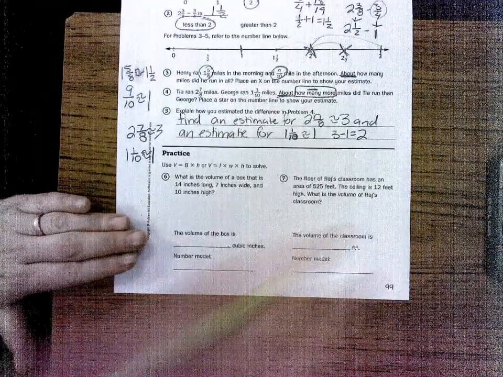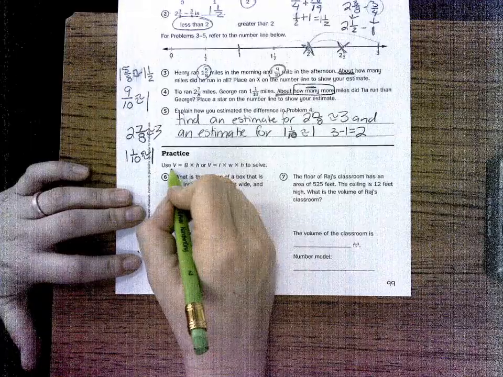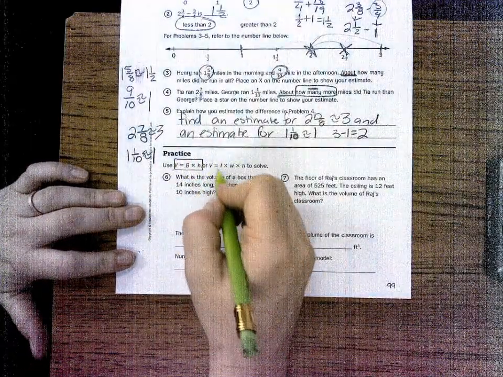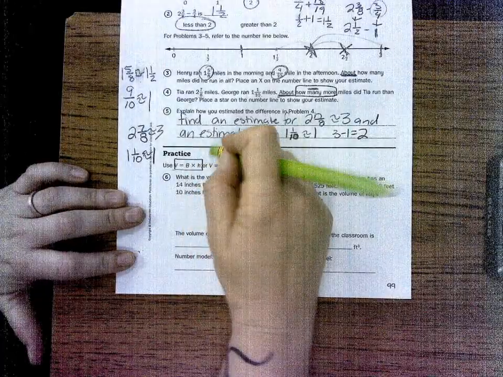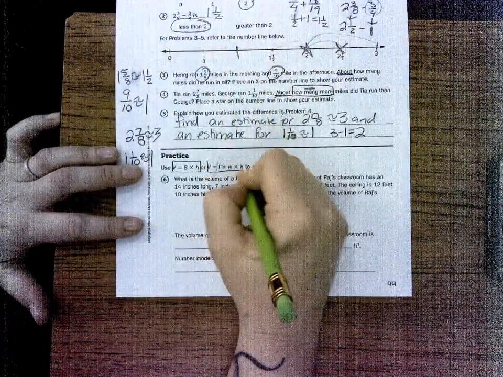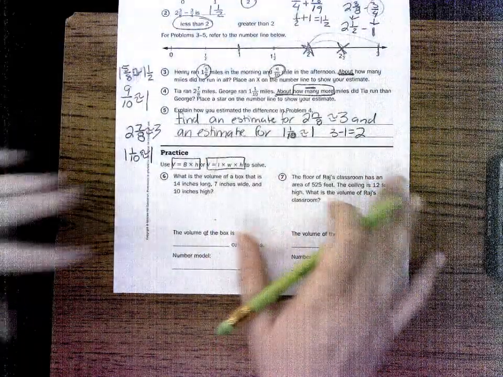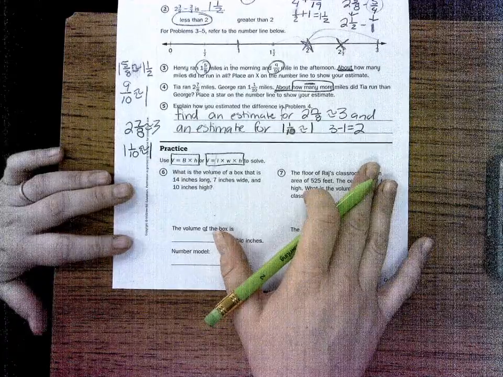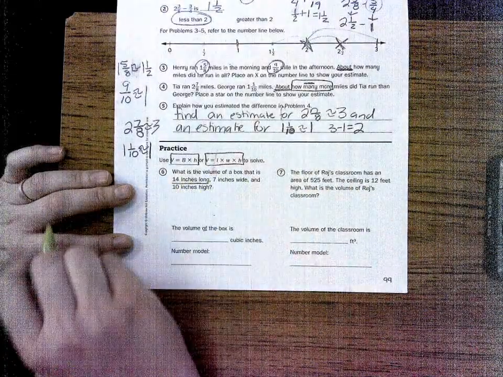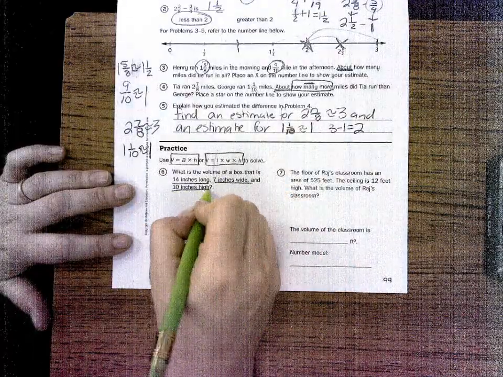Ooh, volume. I have my volume formulas listed here. I either am going to do volume equals the area of the base times the height, or volume equals length times width times height. And what I love about volume is it uses multiplication. And with multiplication, we know that order does not matter. What is the volume of a box that is 14 inches long by 7 inches wide by 10 inches high?